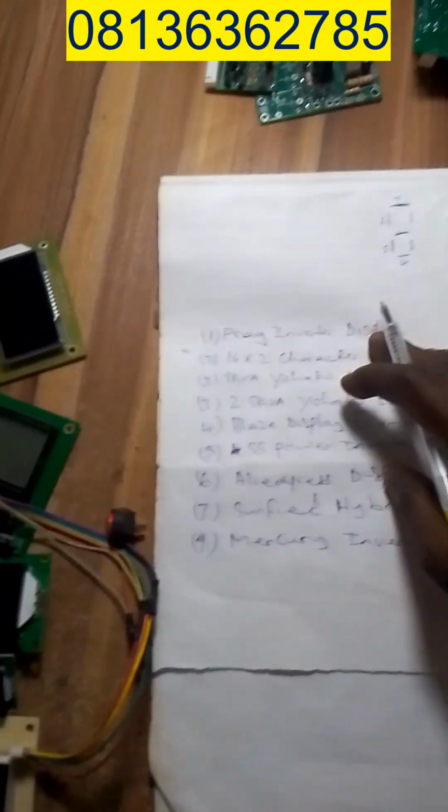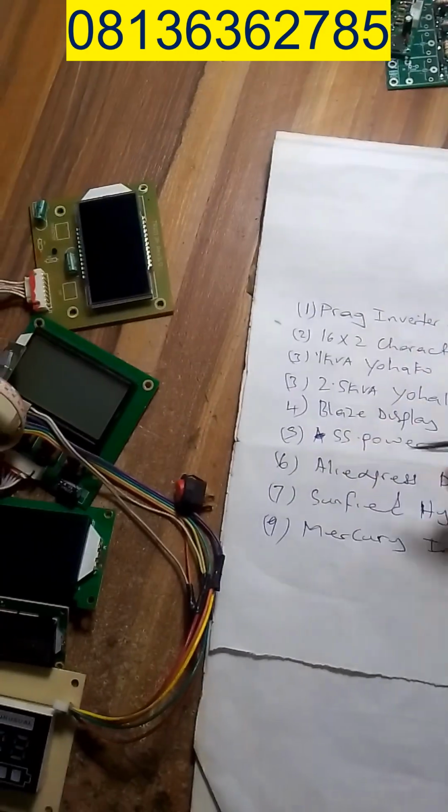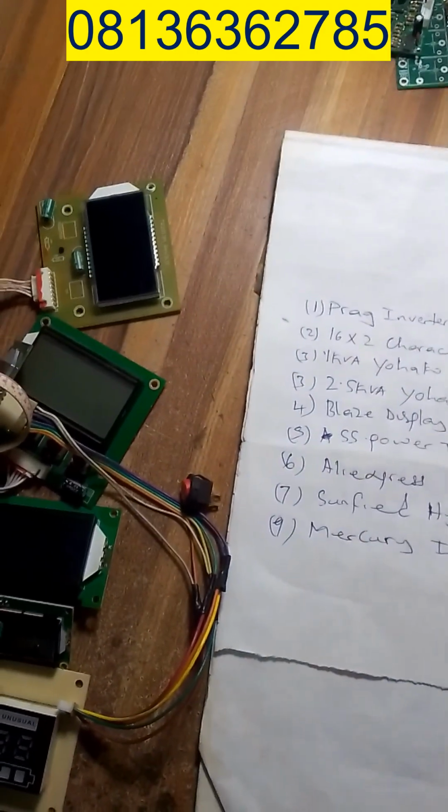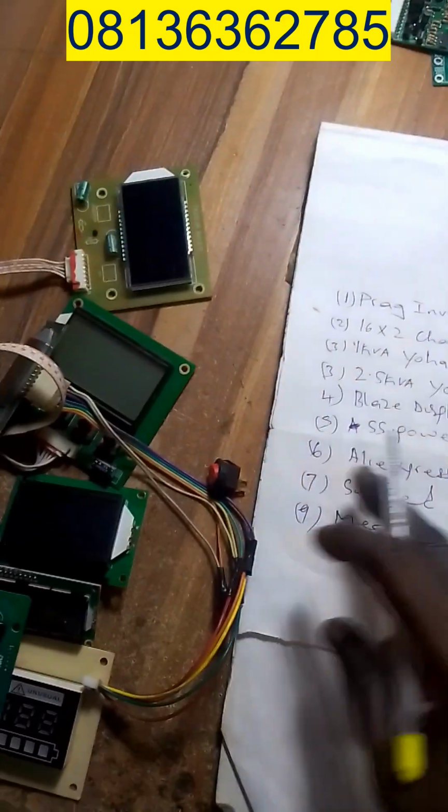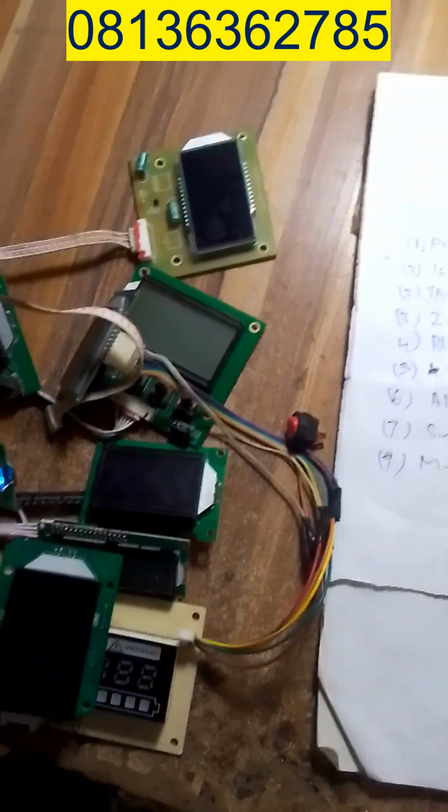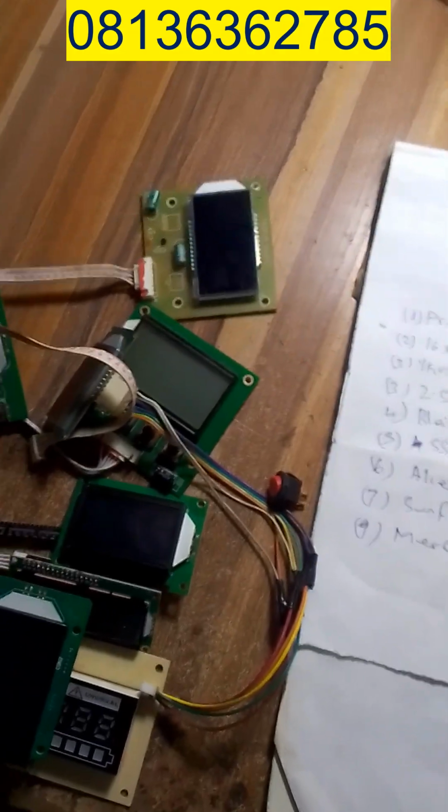So this is the first video on this board. In the next video I will connect this board to the MOSFET board, then to the transformer and an oscilloscope to examine the wave and how the display will operate during working mode. But this is the diagnostic mode, and I want to show you that this board can communicate presently with up to 9 displays. Maybe plug and LED display, the character LCD, the common one, Uwako LCD 2.5, Blaze display, SS power, AliExpress display, SoundFeed, and Mercury display. So up to now, up to 9 displays.